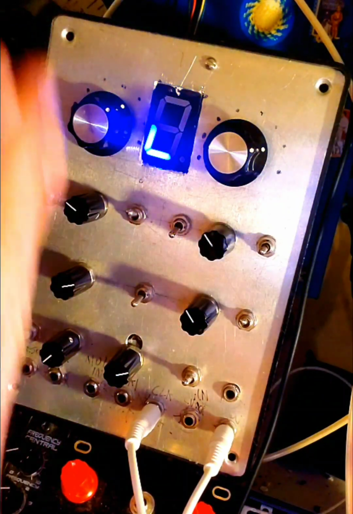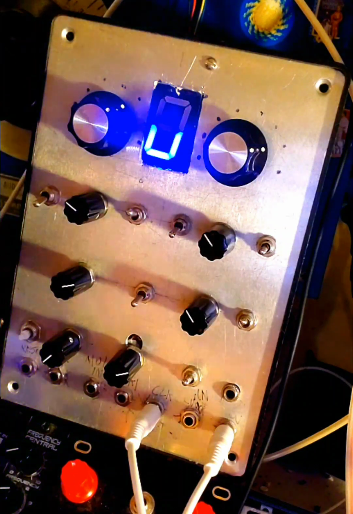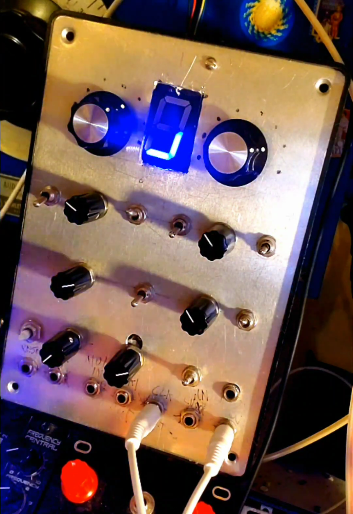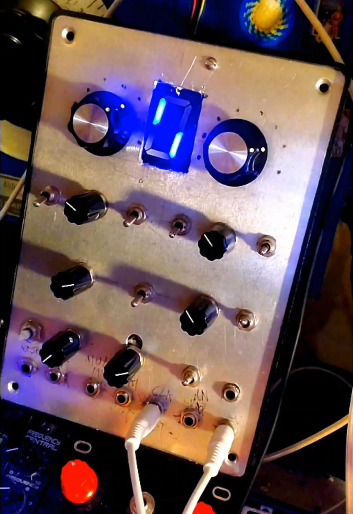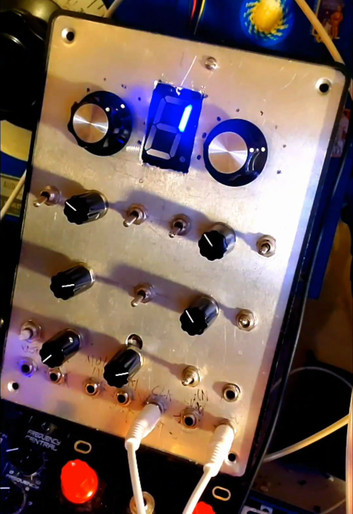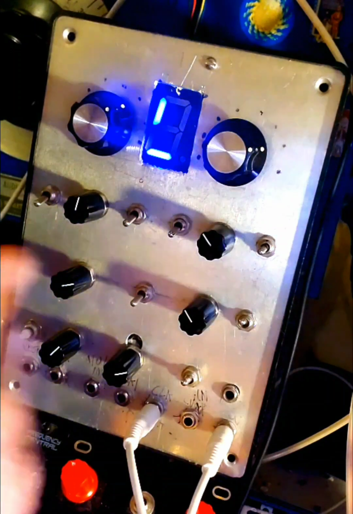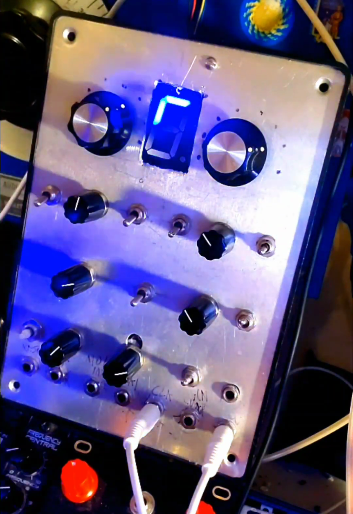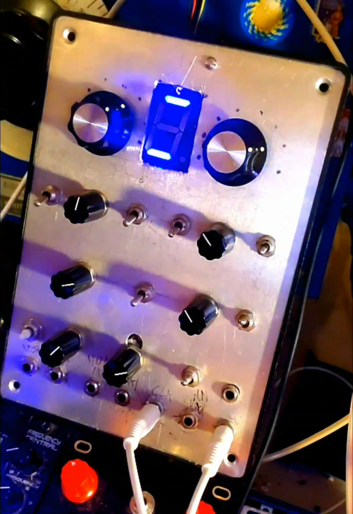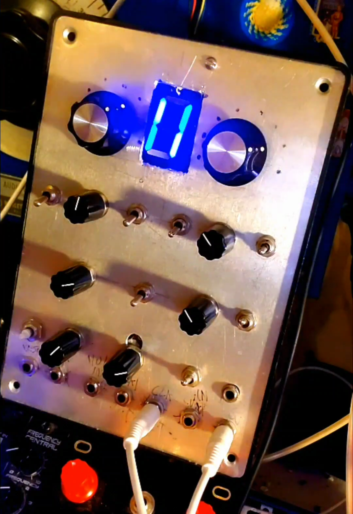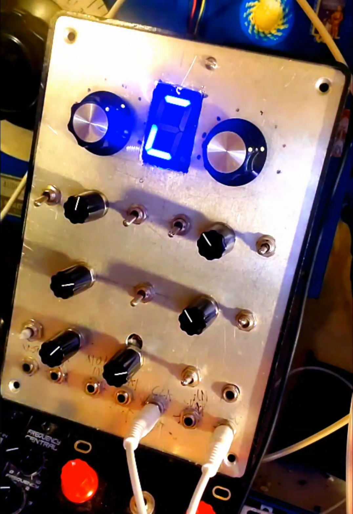You hear it's only on now when the clock is hitting. Now it's only on when there is a clock signal and a CV signal. So it's barely on.